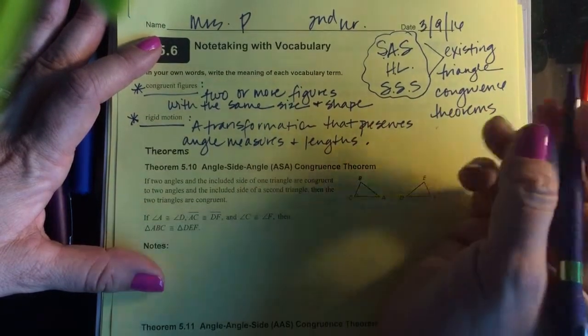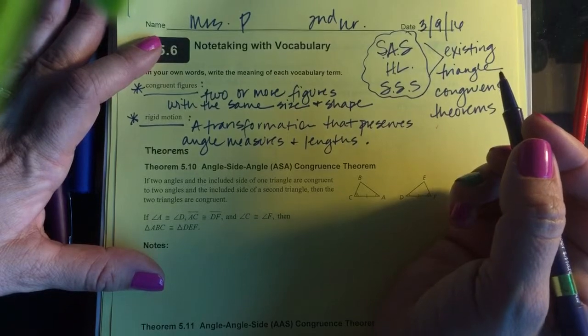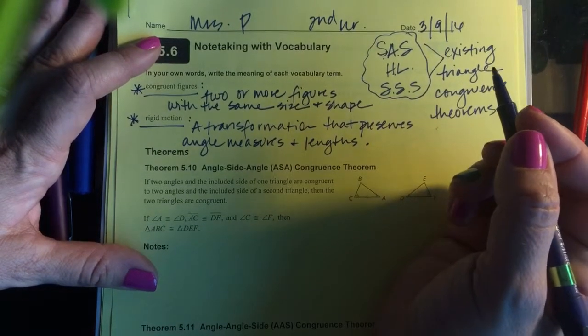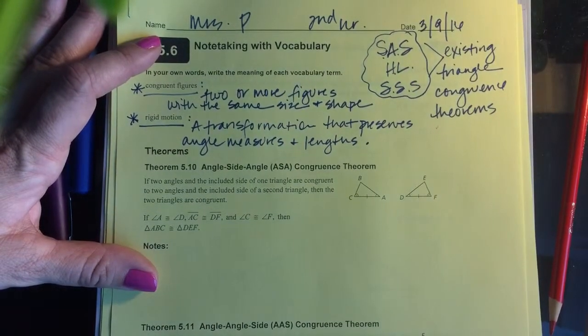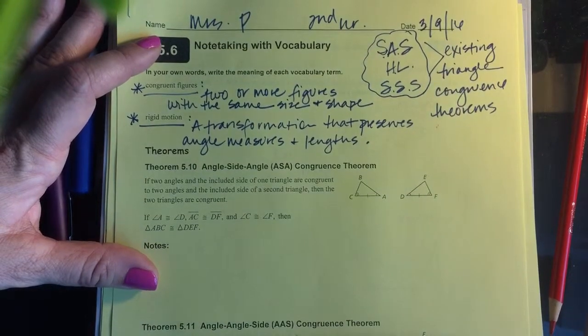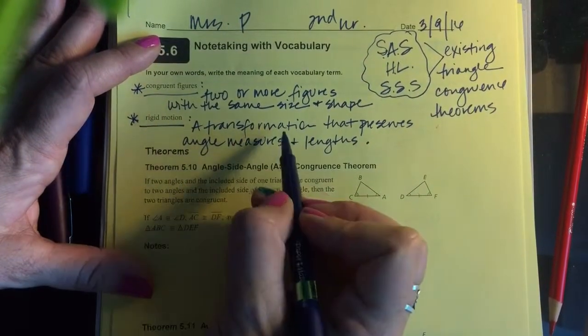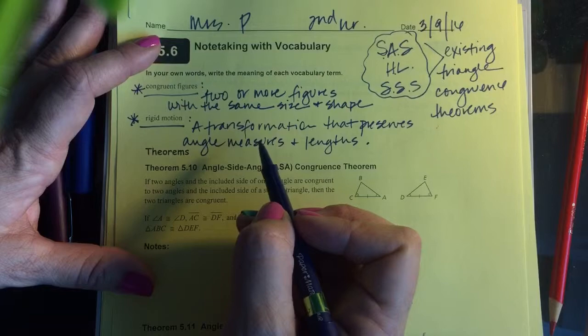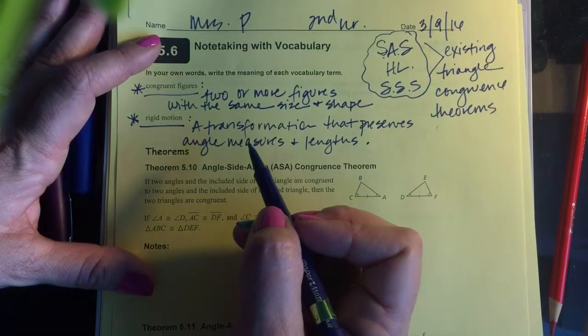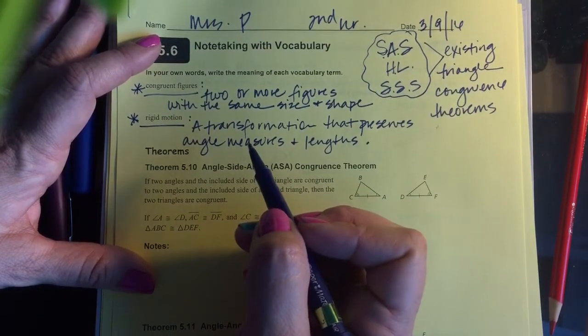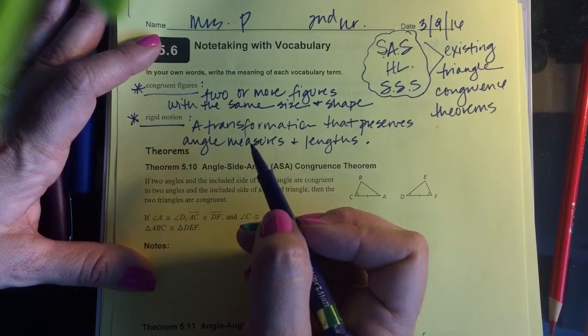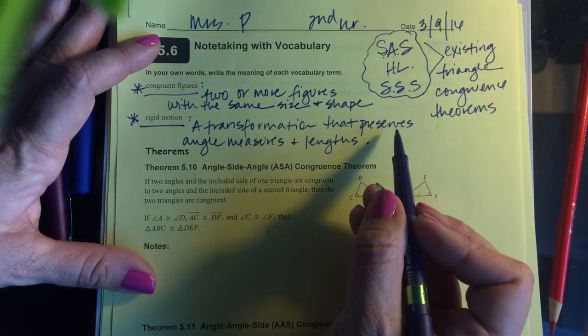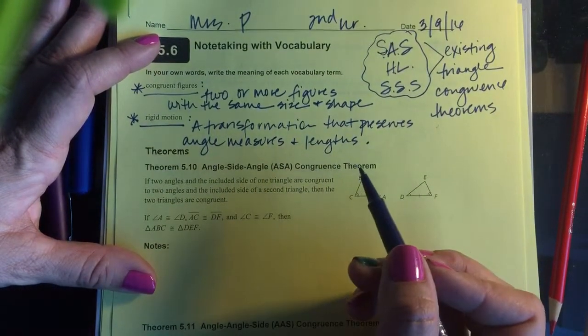If it's going to preserve angle measures and lengths, it's preserving its size and shape. So rigid motions produce congruent figures. A transformation is going to be a translation, a rotation, or a reflection: our slides, our flips, and our turns.